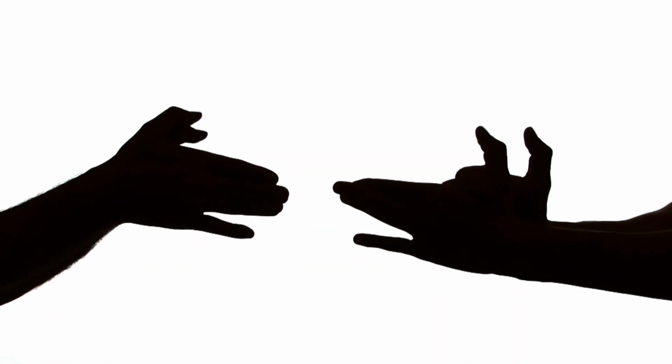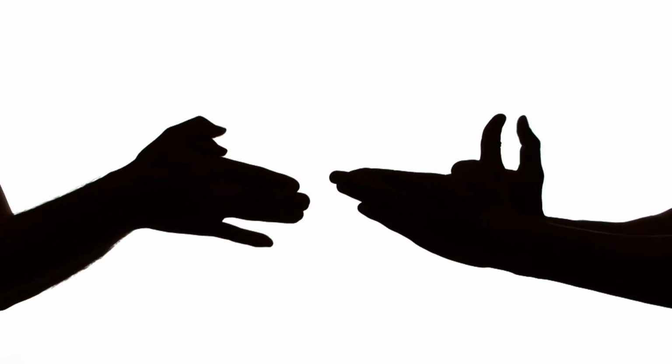This puppet show takes place in a dark room. Even though it is dark, you can see different shapes move on the screen.